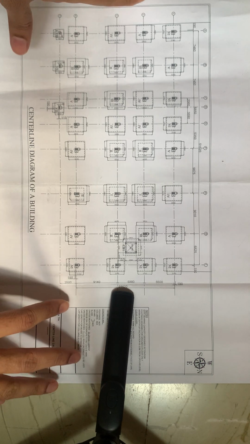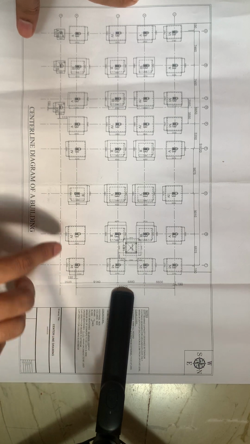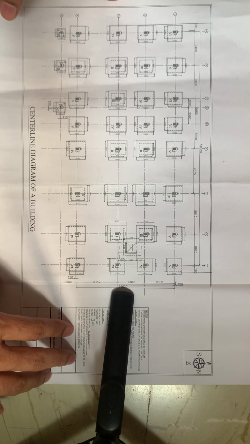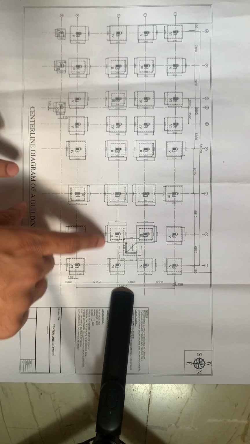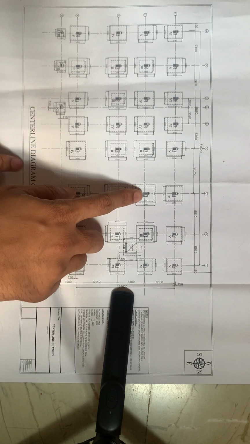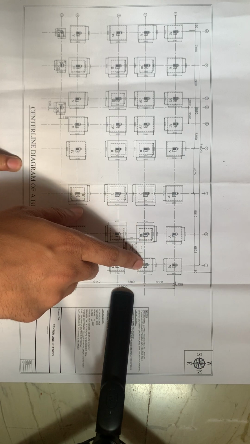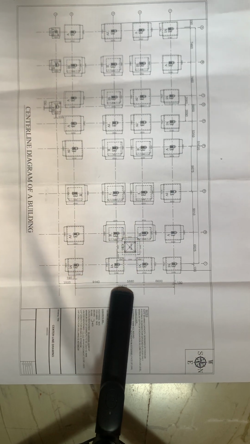So this is the sample building I took. First, I'll show you what the major elements in this drawing are. So this dark color portion is the hatched portion, or columns. I'll show you.